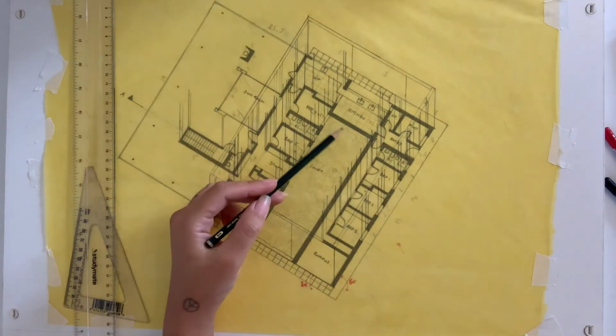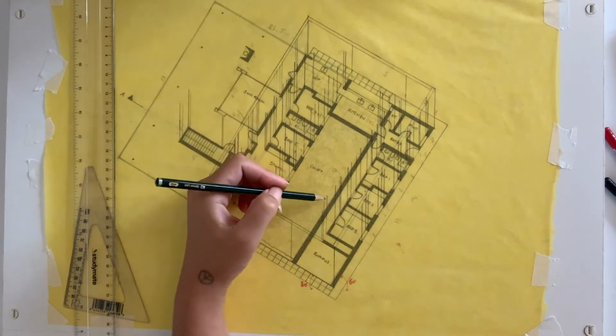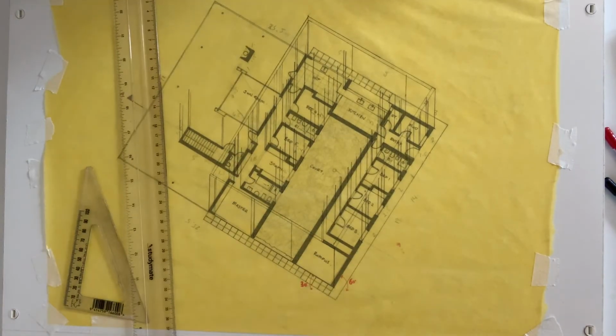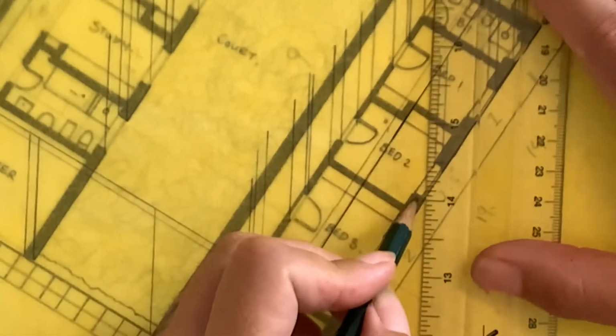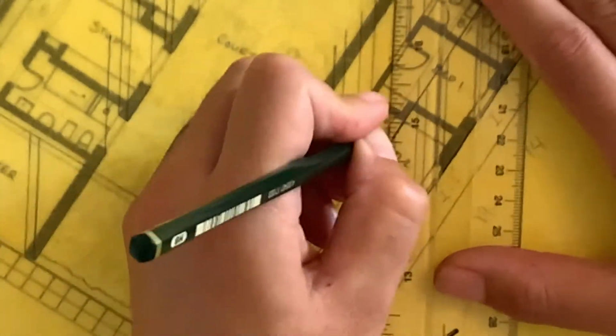So here I've finished doing all of the vertical lines projecting these wall planes, and you'll see that there's a lot of overlapping with the walls. Our second last step is to project doors and windows and furniture within the walls that we have drawn.